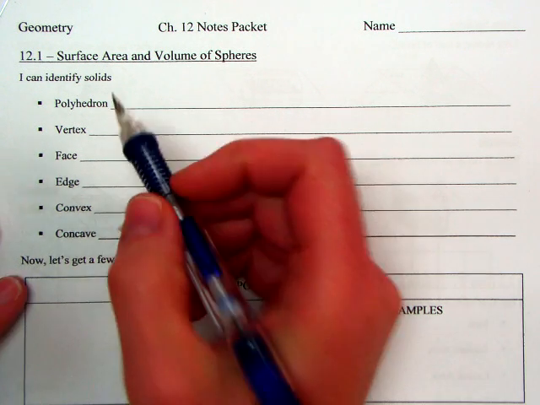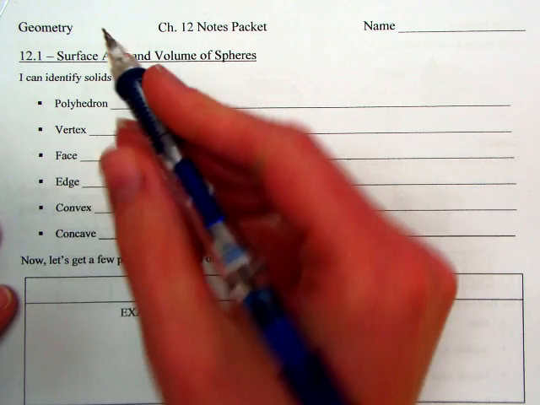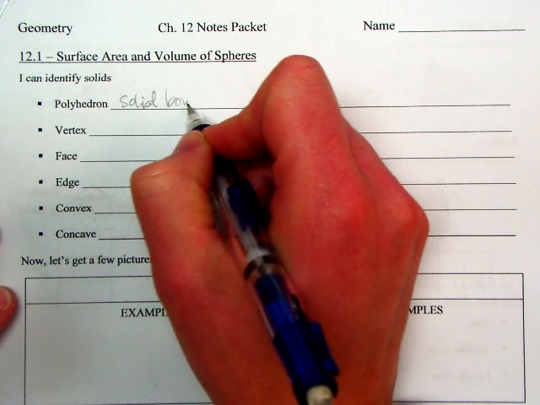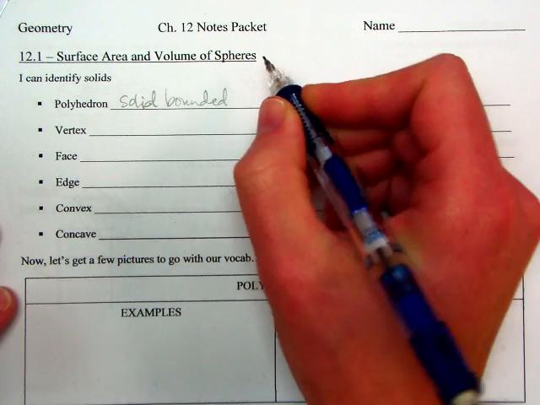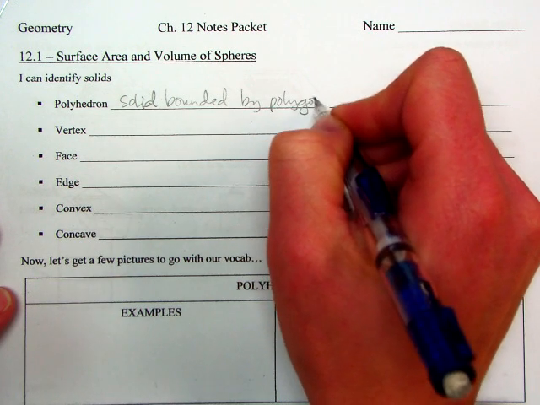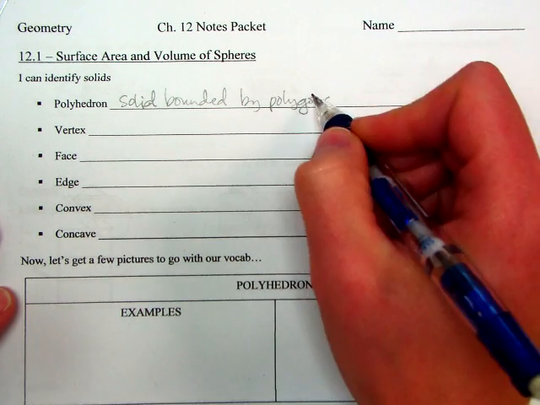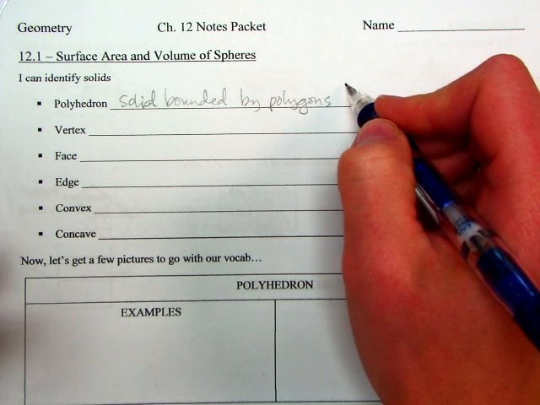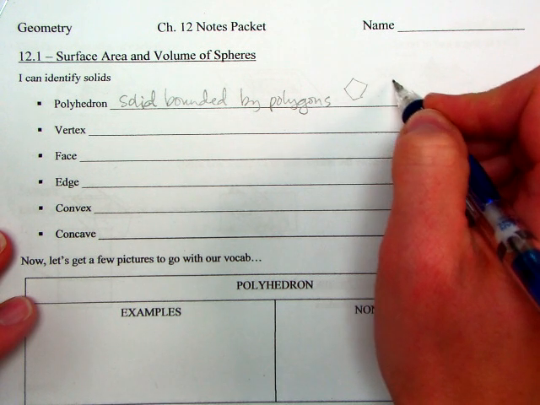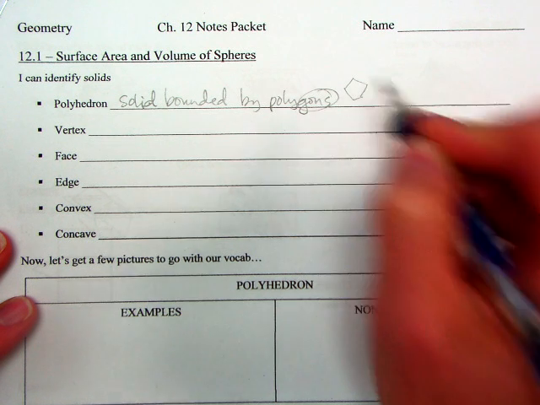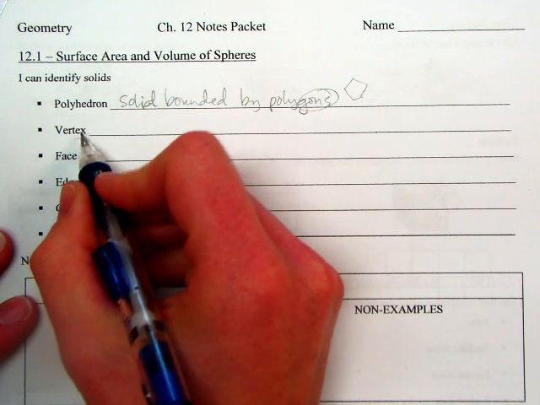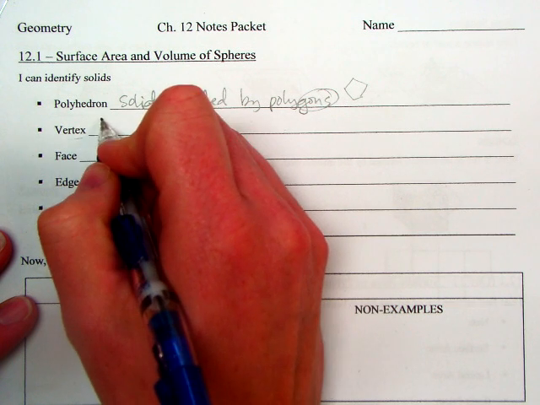And the first word we need to talk about is polyhedron. A polyhedron is a solid, so a 3D object, bounded, so made up of polygons. And a polygon is a shape with any number of sides. So it could be a pentagon, a hexagon, an octagon, anything as long as it has sides on it. The vertex of a polyhedron is where 3 or more edges meet.